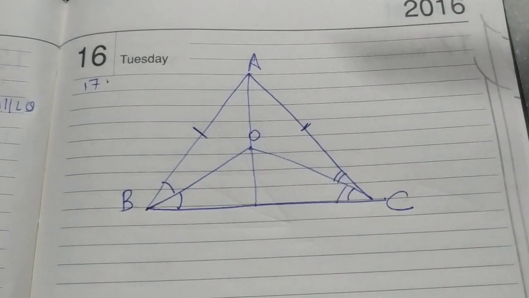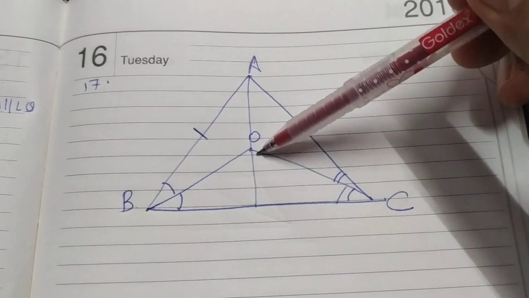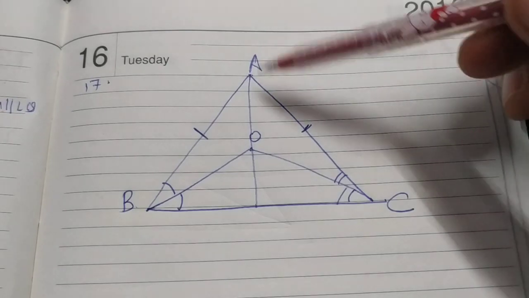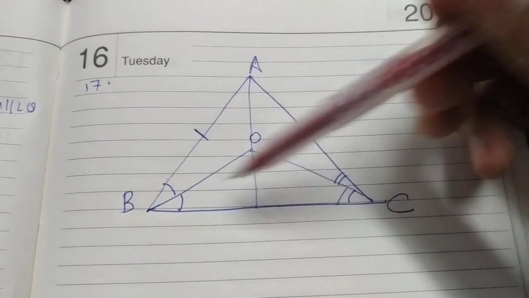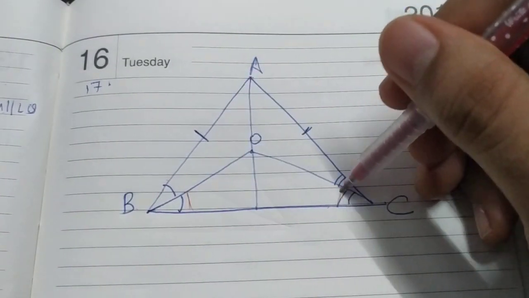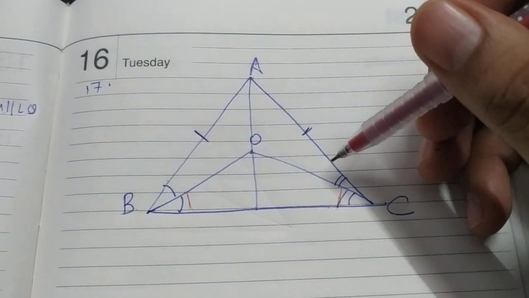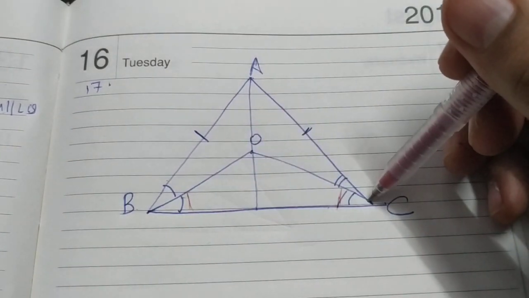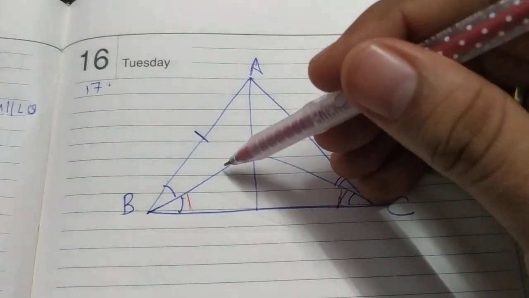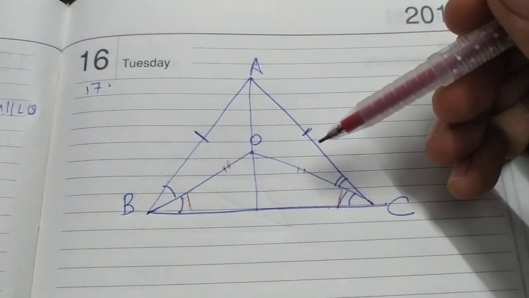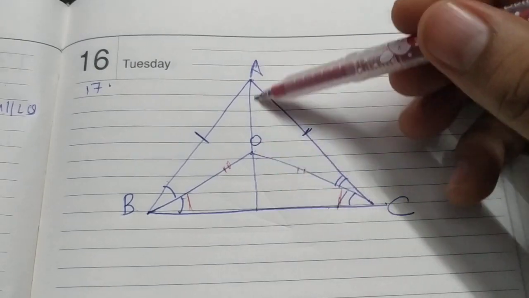First of all, we have to prove that BO is equal to OC. Well, it's an isosceles triangle. That means the big angle is equal to the big angle. That means the small angle will also be equal to the small angle. So now again, this makes triangle OBC an isosceles triangle. So OB is equal to OC. Isosceles triangle property.